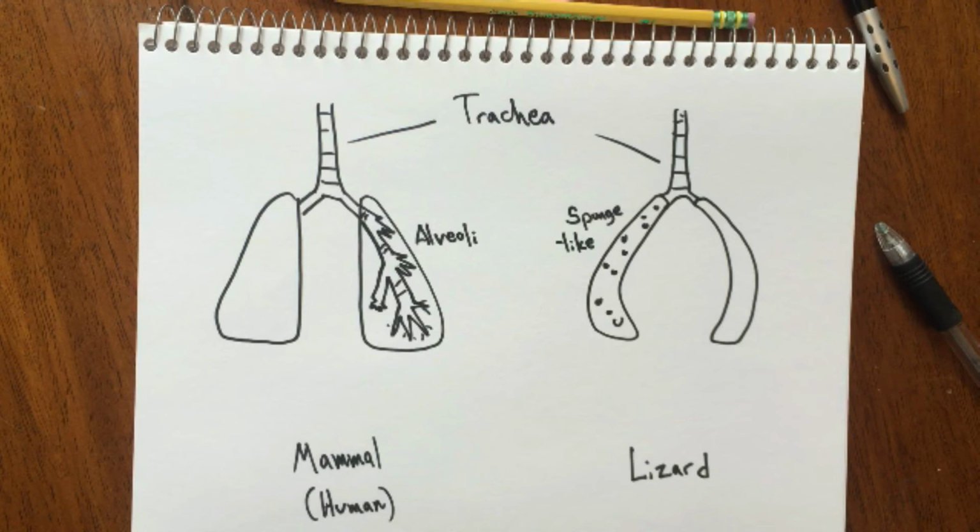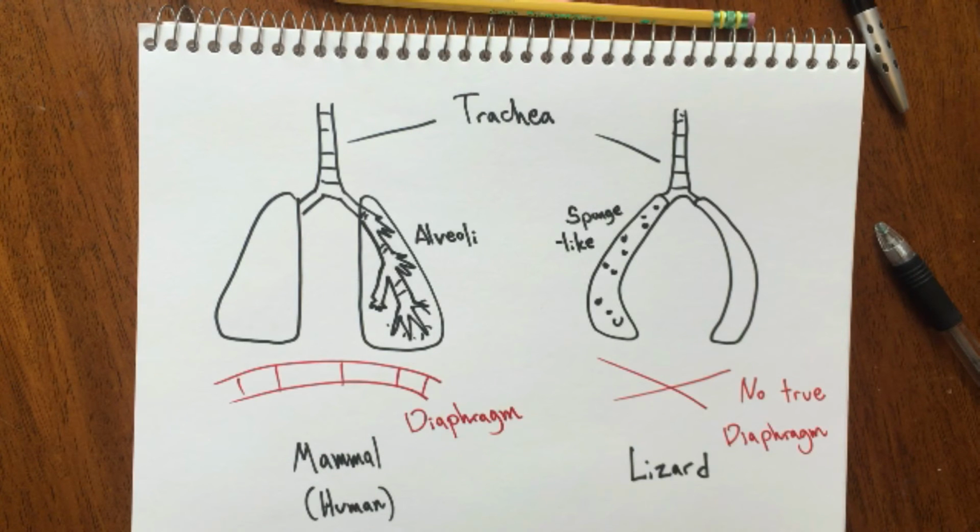And a final note, and this is a big difference, is the diaphragm. Humans have a diaphragm that is positioned directly under our lungs, and essentially it's a muscle that moves up and down and helps us push air in and out of our lungs. Lizards, on the other hand, do not have a true diaphragm, so they lack this muscle that facilitates the passing of air in and out.